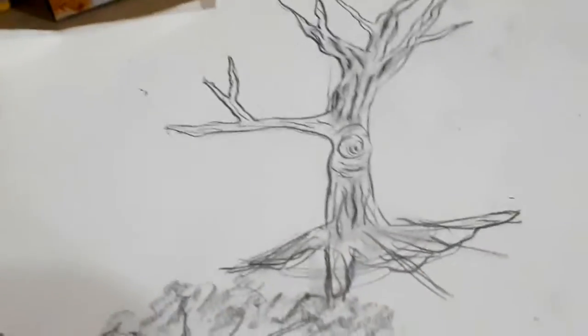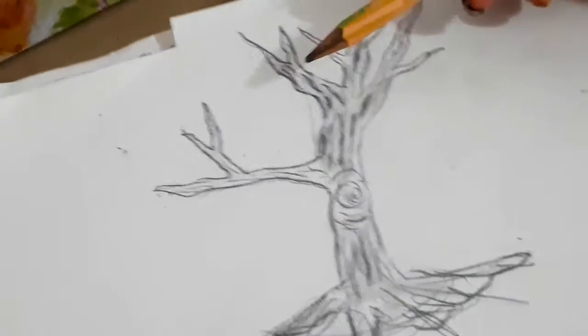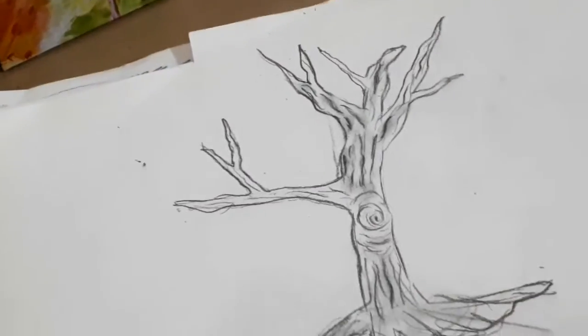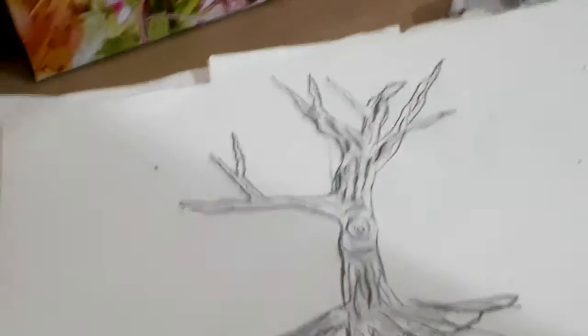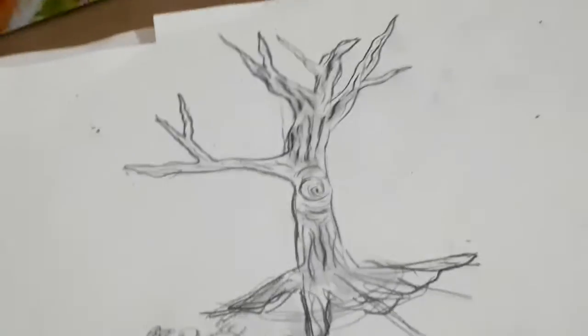So just like that, it's fine, okay? And you can add more if you want, branches or whatever, shading, you can do whatever you want. That's just the base, so you know how to start by making a tree. And now for the leaves, okay?